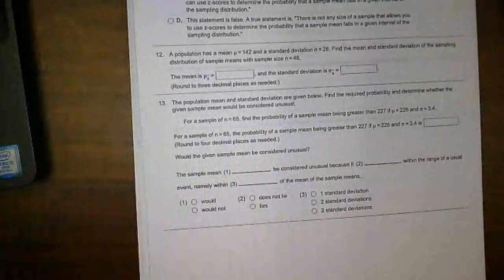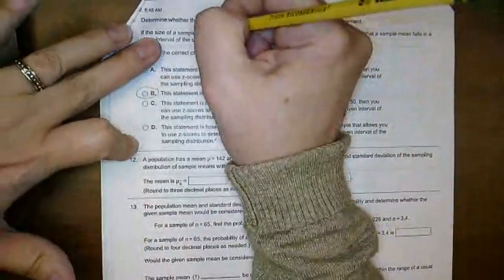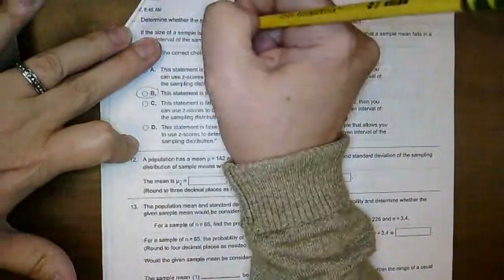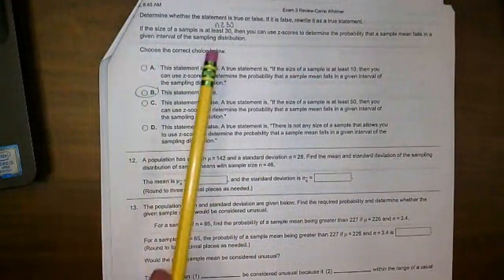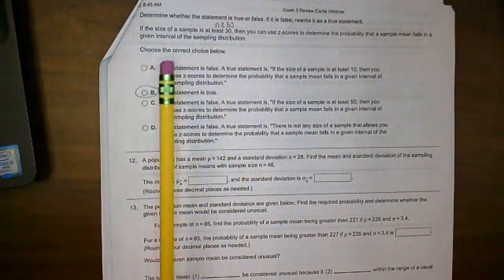Okay, on 11, determine whether the statement is true or false. Well, let me roll it down here to where you can see it. There we go. If the size of a sample is at least 30, you can use z-scores to determine the probability that a sample mean falls in a given interval of the sampling distribution. That is going to be true. Okay, because that was part of our rule. We had to say n was greater than or equal to 30, or it had to be normally distributed. So if your sample size is greater than or equal to 30, you're good to go.